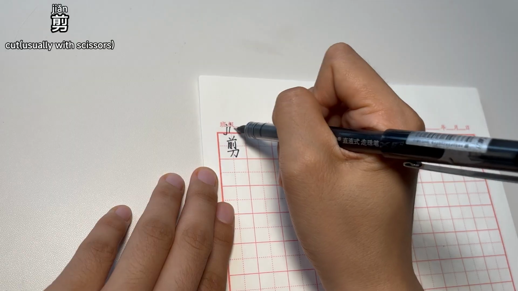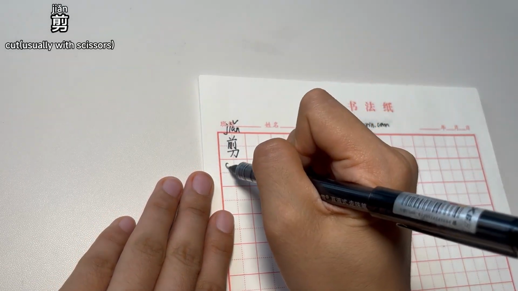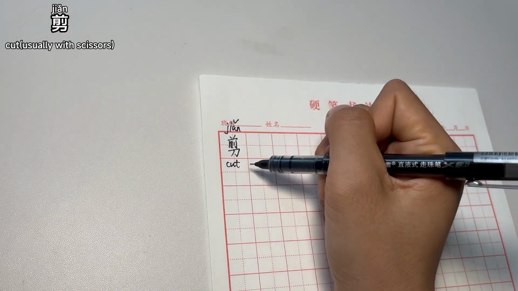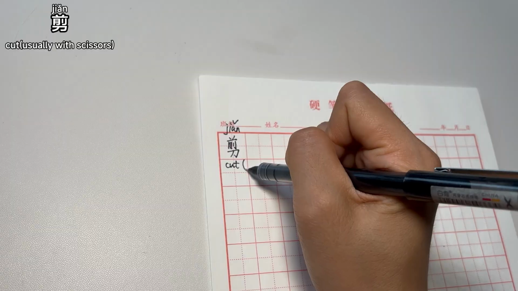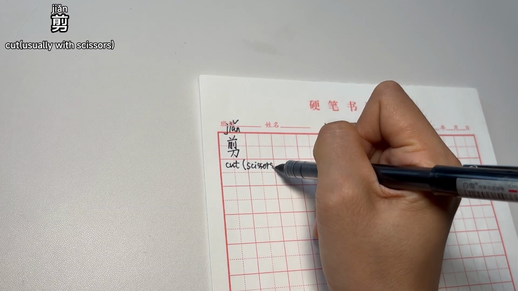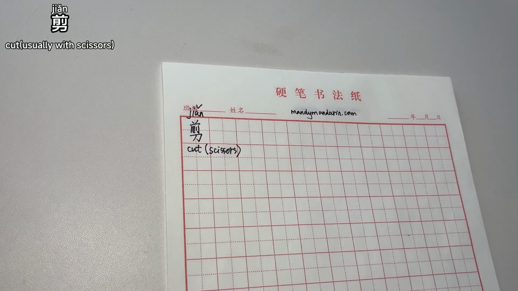剪, it means to cut, and usually is the cut with scissors. Yeah. So how do we say scissors?